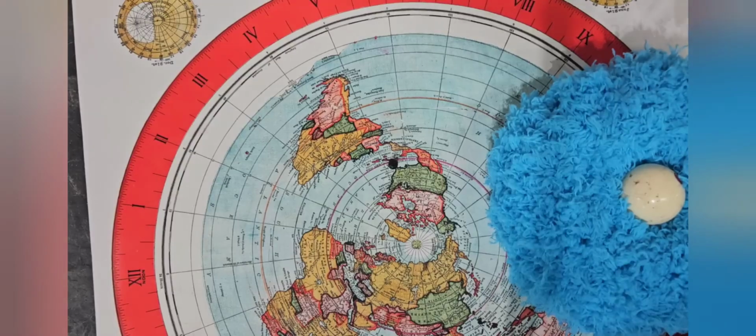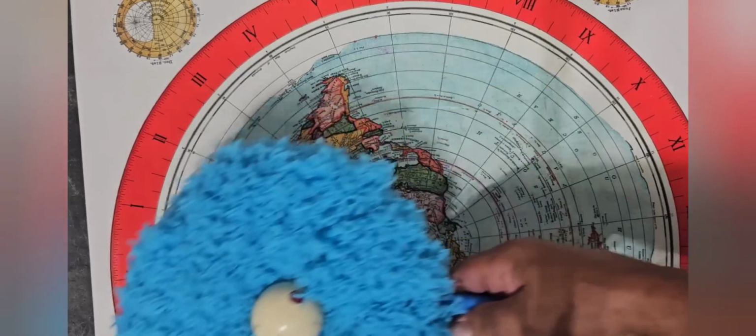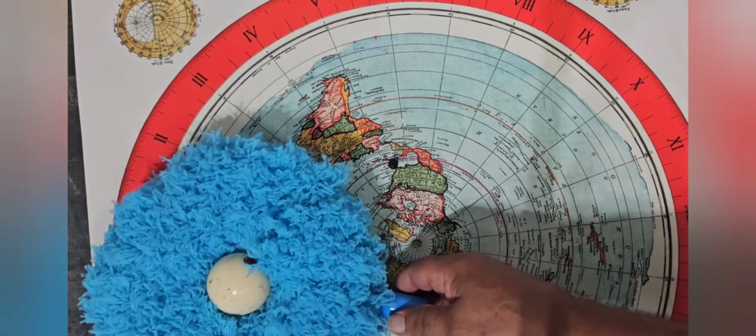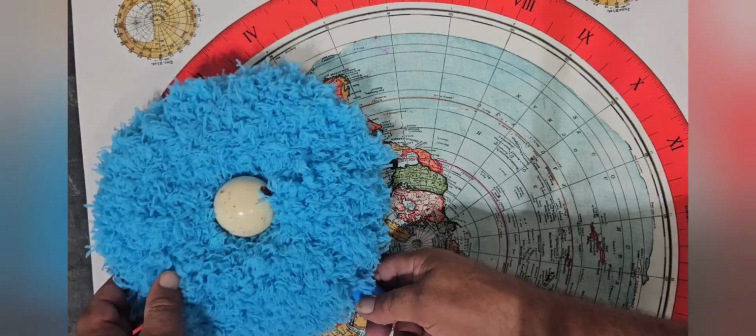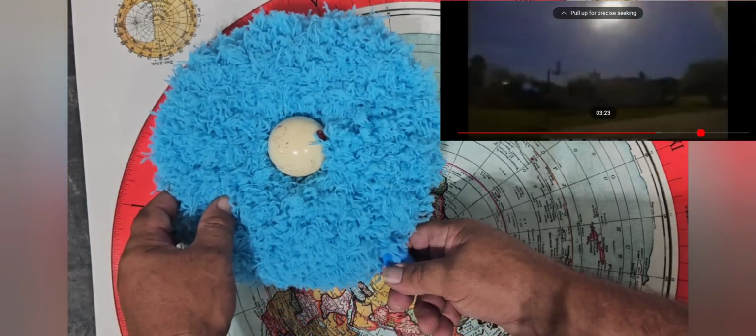Let's see how that time lapse works on this model. All right, so here's our winter solstice. We're going to stay on that line again. And here's Florida. It's a lot closer than Alaska. So as the sun goes around like this, hits daylight. Now that it's closer, now I see the sun.